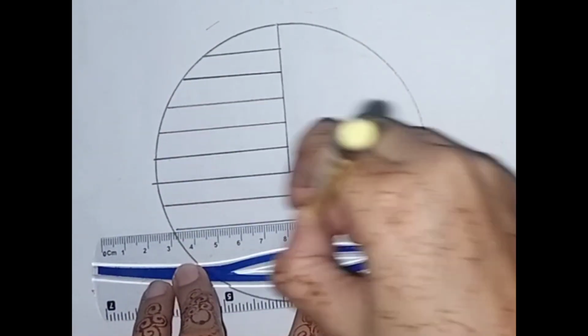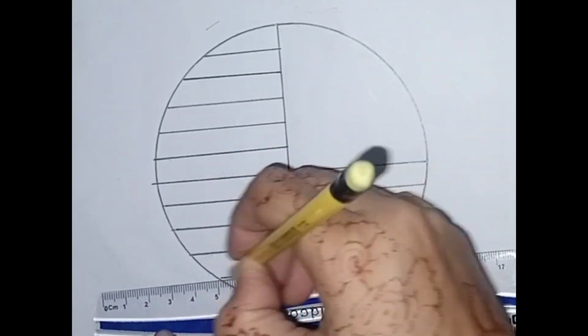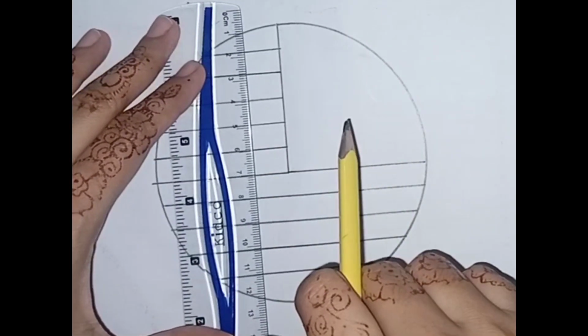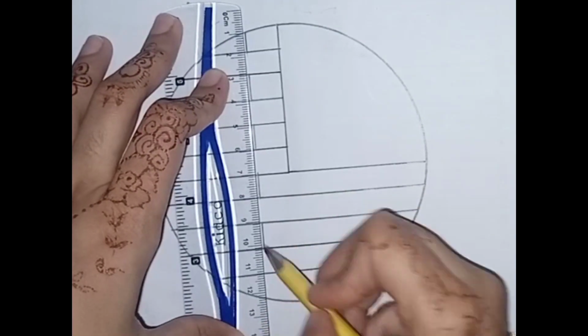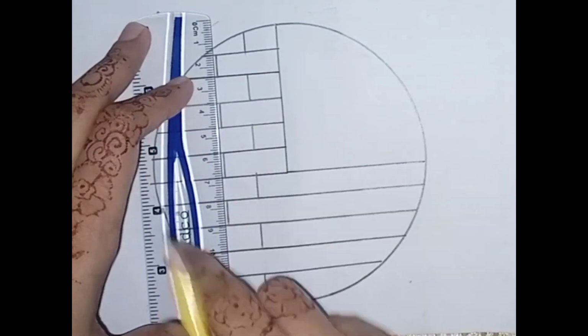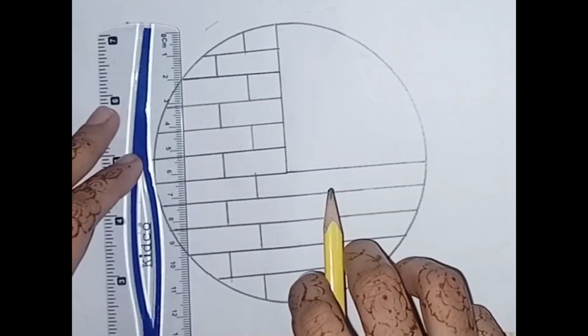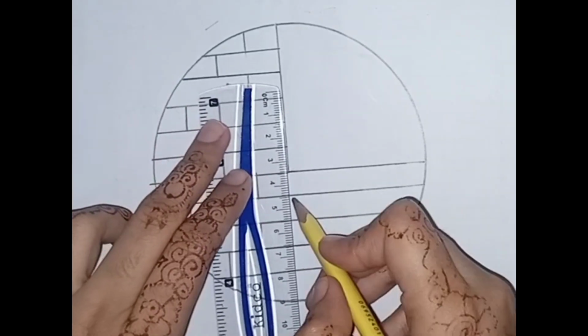From majestic mountains to tranquil lakes and lush forests, learn the techniques and tips to bring your artwork to life. Whether you are a seasoned artist or just starting out, our step-by-step instructions and insightful commentary will inspire and elevate your drawing skills.